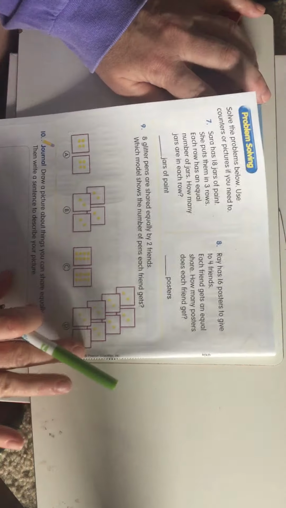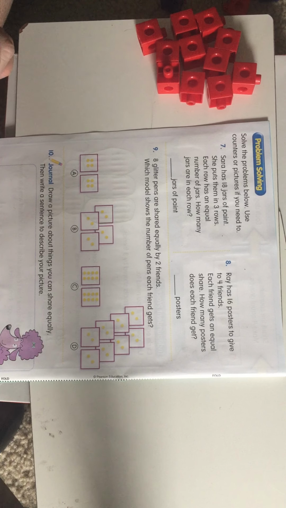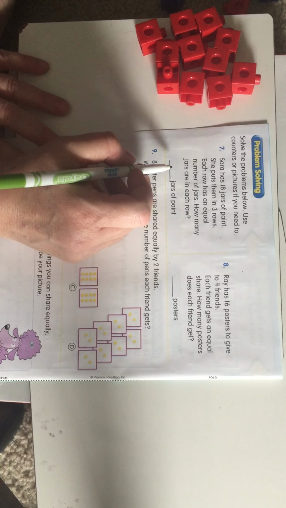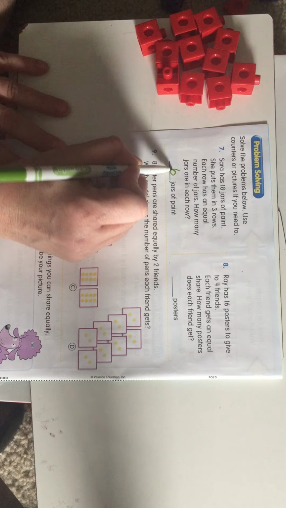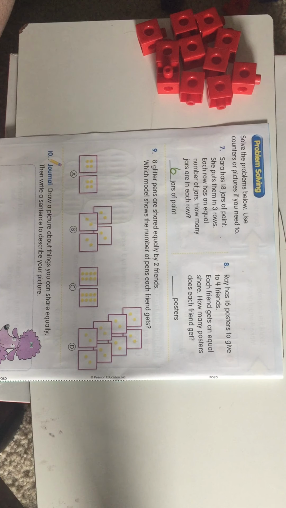All right. Finally, let's look on the back. We're going to solve these problems using counters or pictures if you need to. Sarah has 18 jars of paint. She puts them in 3 rows. Each row has an equal number of jars. How many does she have? This seems familiar from maybe something Mrs. Bennett did last week with a multiplication sentence with the flowers in the mason jars. That would be 6 jars of paint.